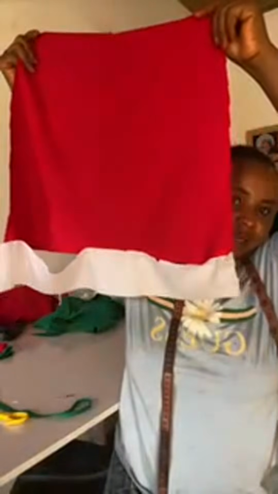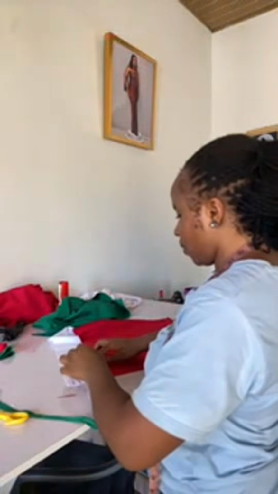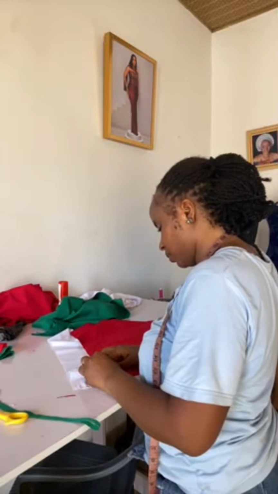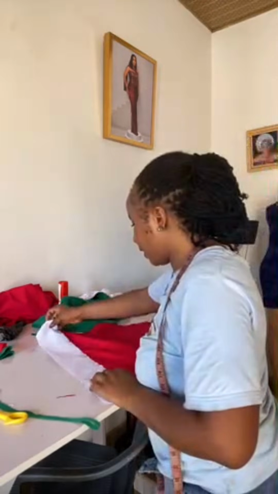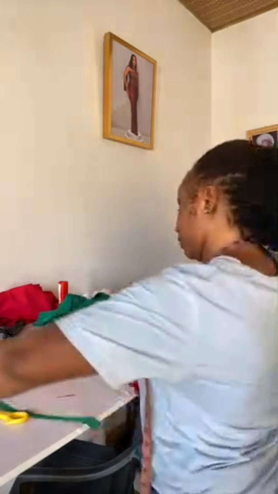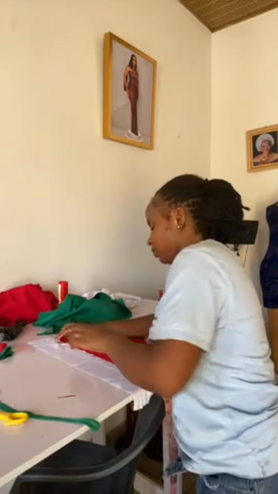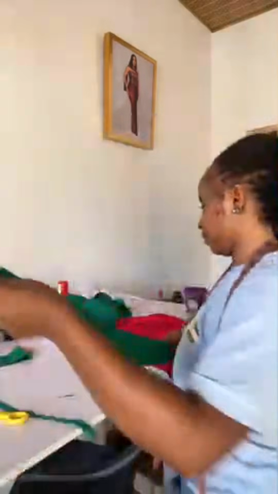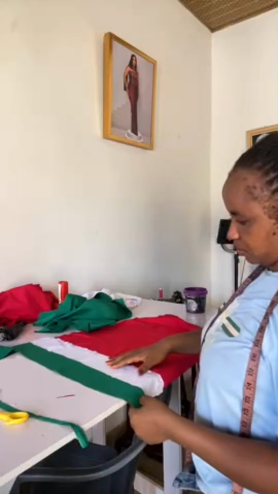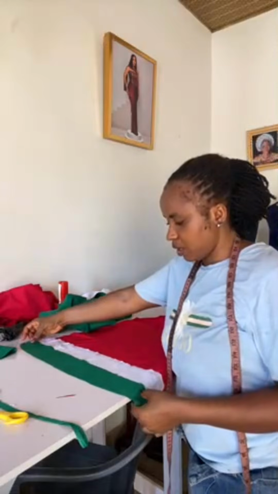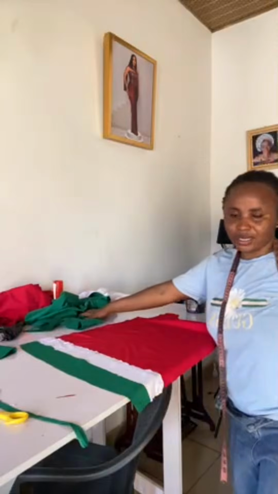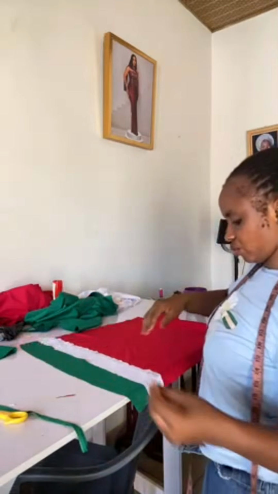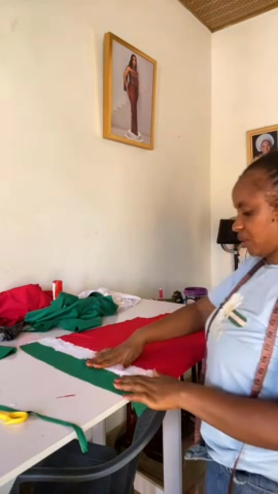So, can you see it? Can you see the white and red on top? After adding my white and red, I will now add this green at the bottom of it, so that you guys can see what we are making. Like I said, we are making a watermelon gum.